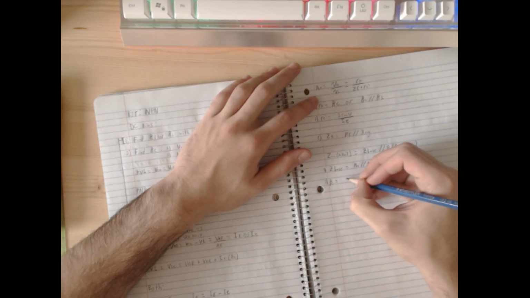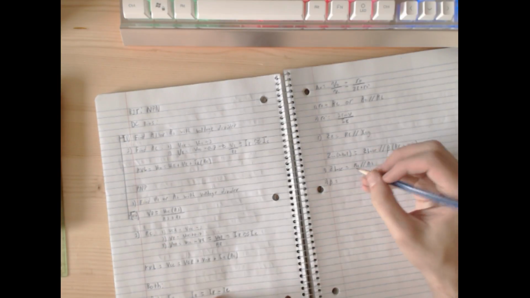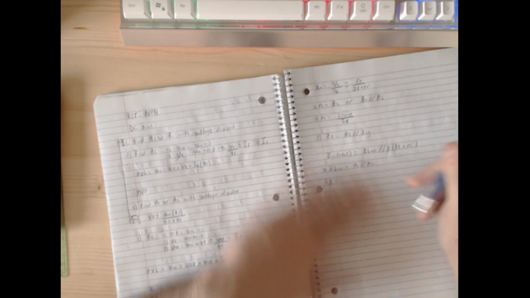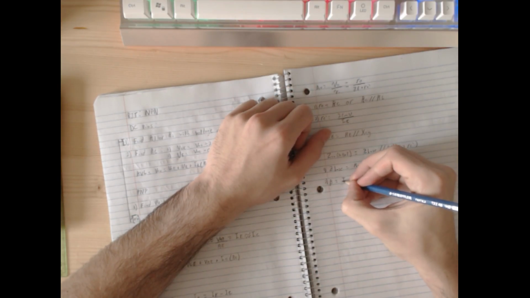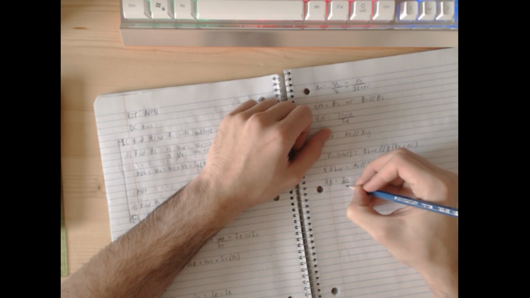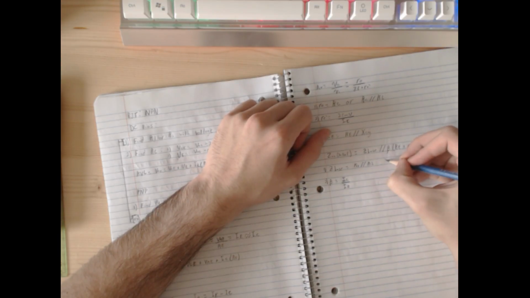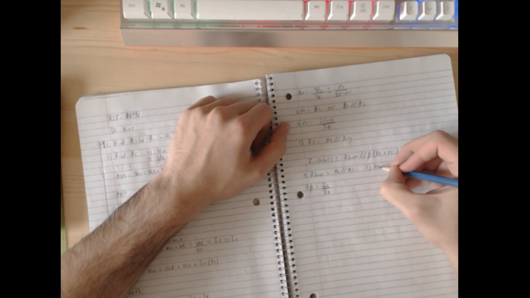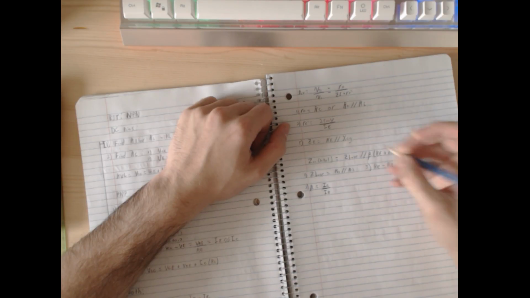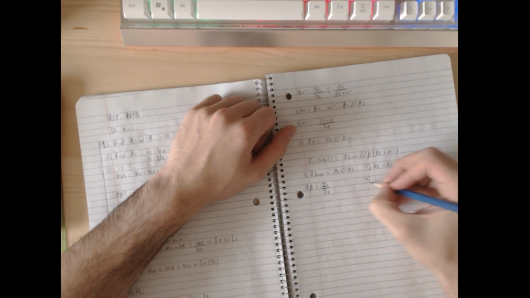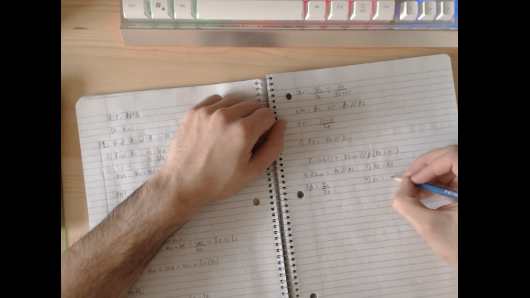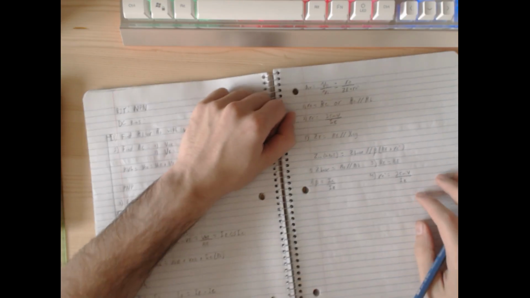Vita is equal to, like we said before, the ratio of IC to IB. RE is equivalent to RE, whatever. RE prime is equal to 25 millivolt divided by IE.